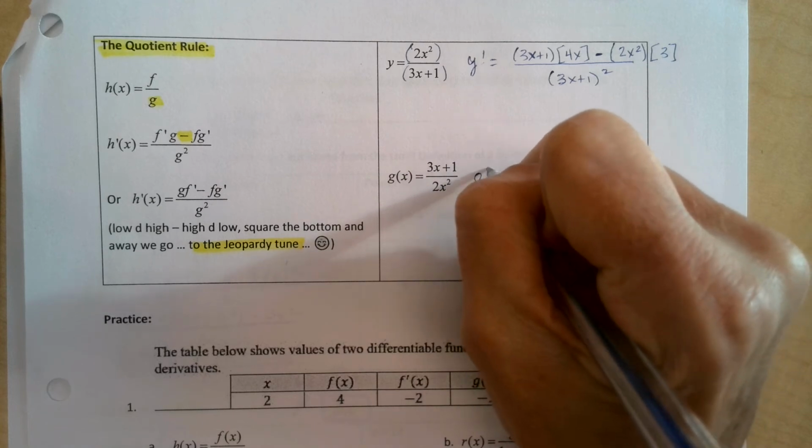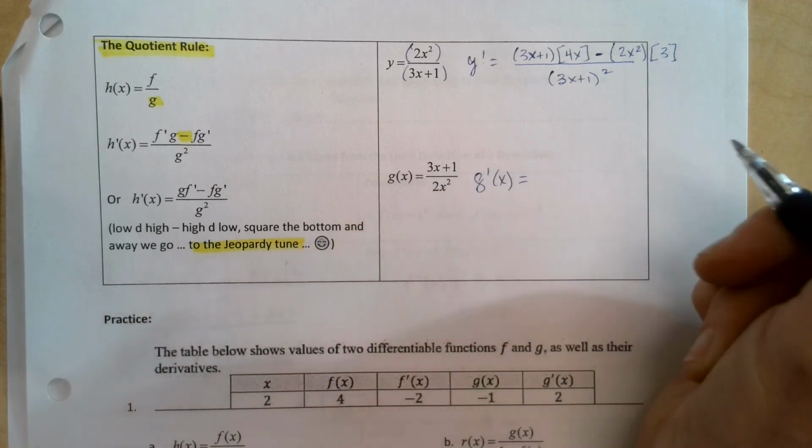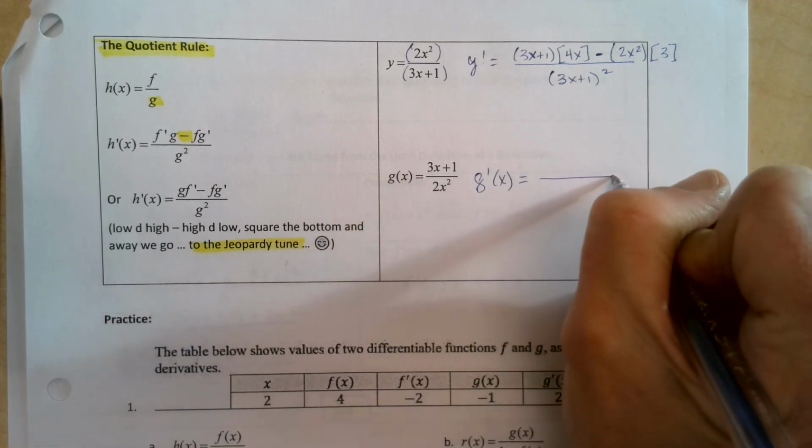All right, g prime of x is equal to, are you ready? You going to sing with me?